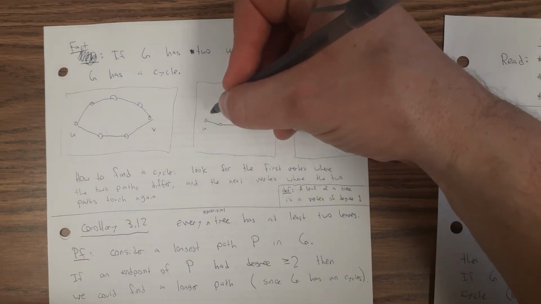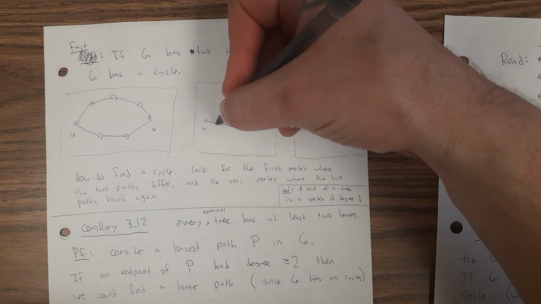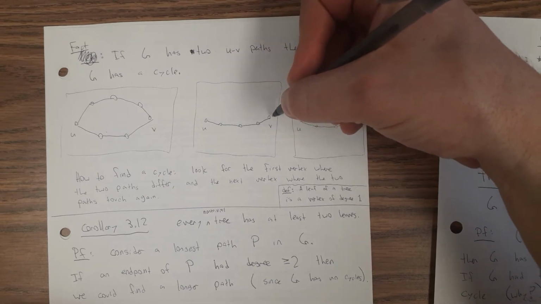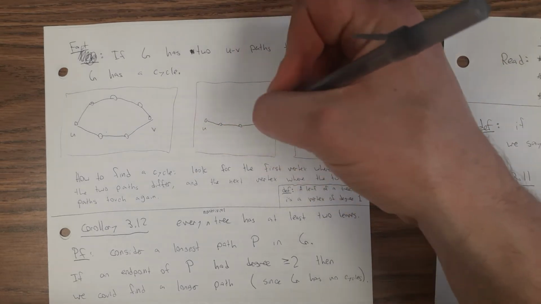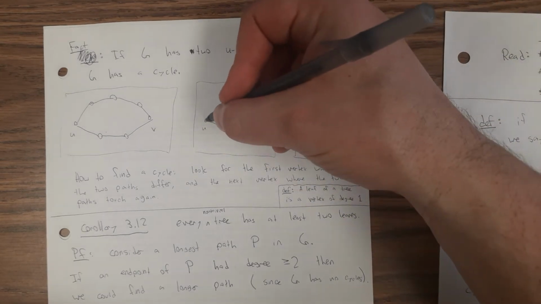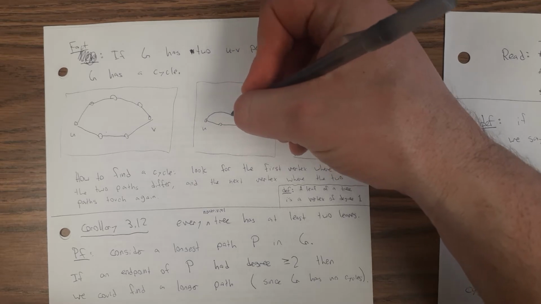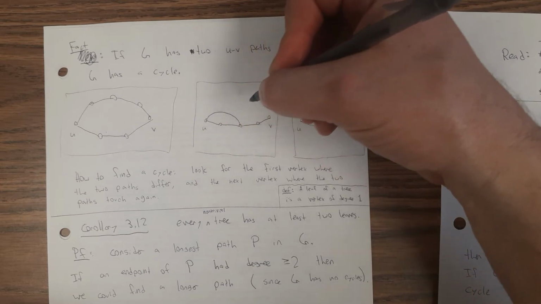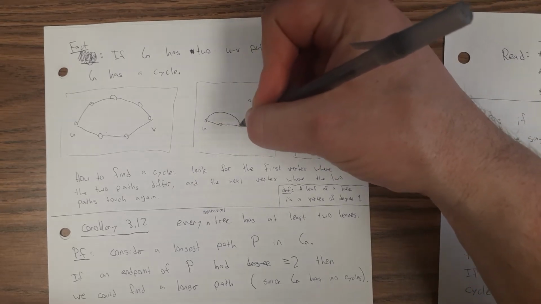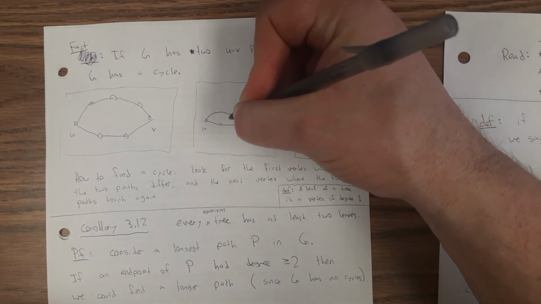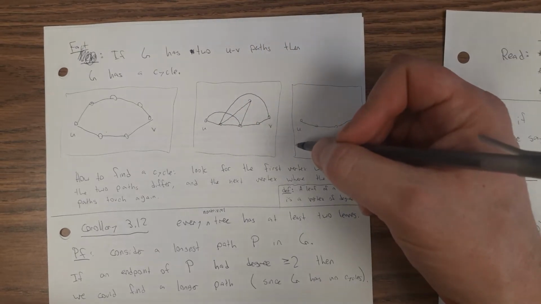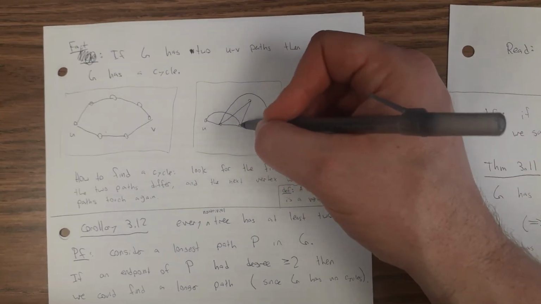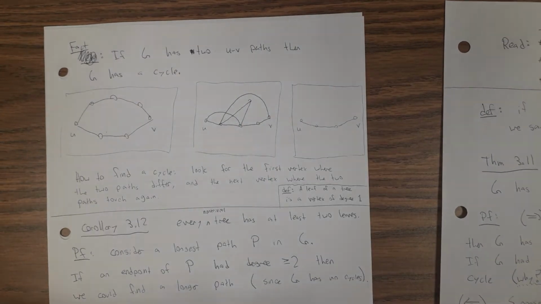For example, I could have one path look like this, and then here I'll draw the second path, and it's going to share all kinds of vertices. Like it can go here, and then maybe here, and then here, and then to V. And that's a really annoying picture to look at.